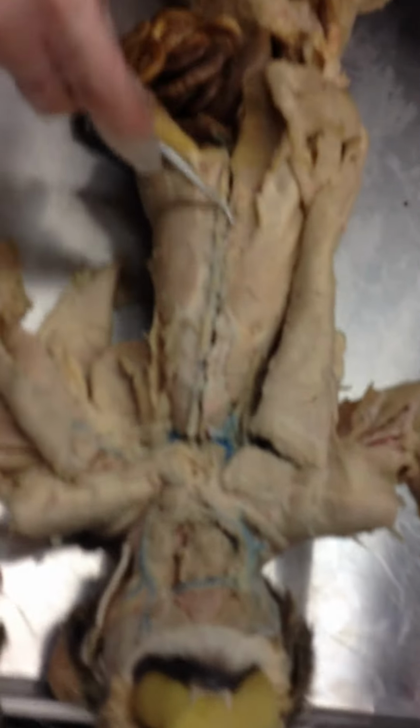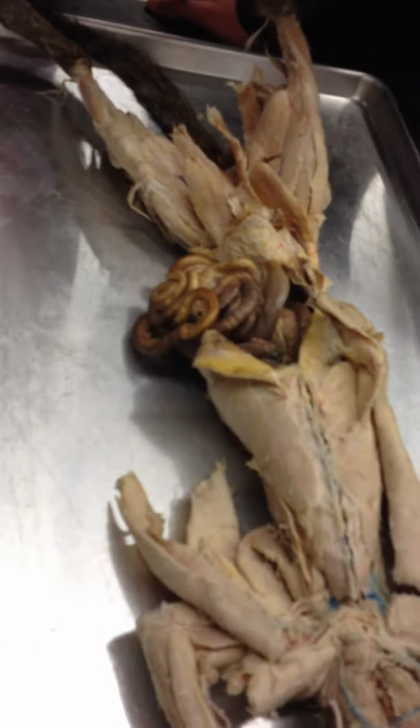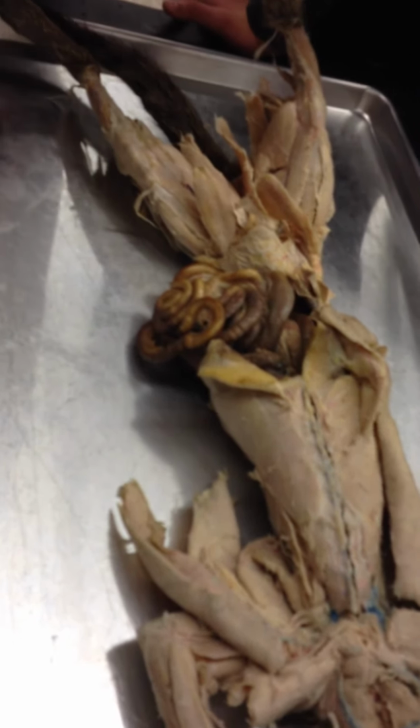Oh, you can feel it. You can't see it. Yeah, in some places you can see it better. These are the ribs, right? Okay. Got it. So what's the internal intercostal?